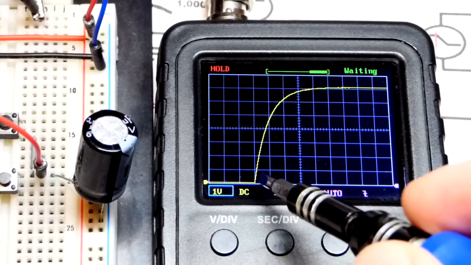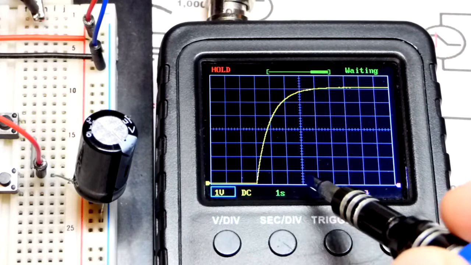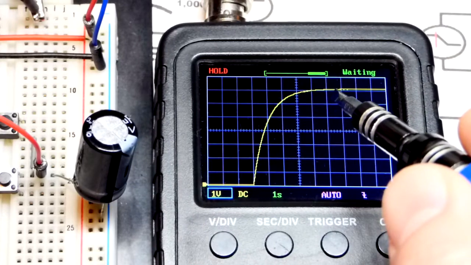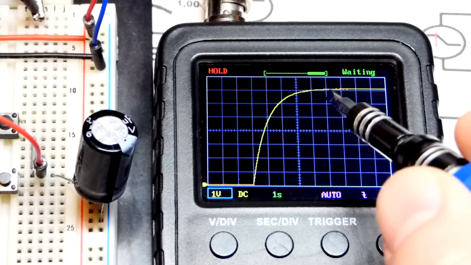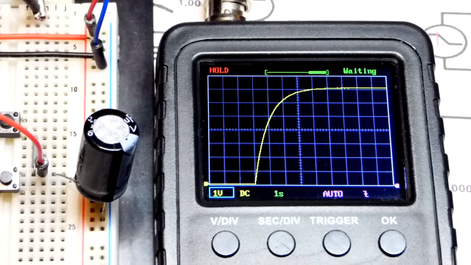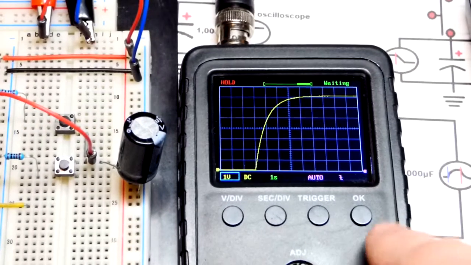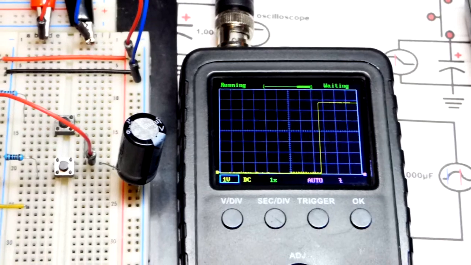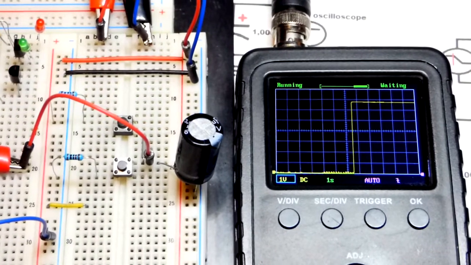We went over this in the last video. And we consider 1, 2, 3, 4, 5 time constants as fully charged. There you can see it may change a tiny bit, but for the most part, we've fully charged it. And so now, that was the charge, and when I press this, it's going to clear and then jump right up there. And so now it's charged.